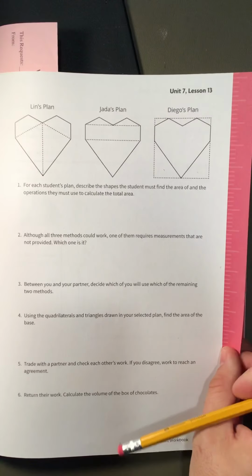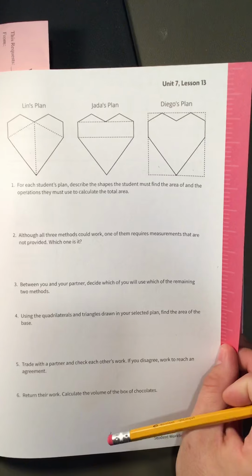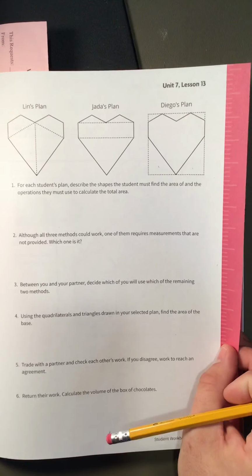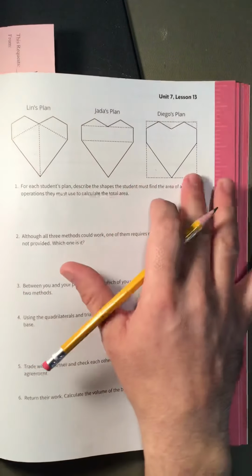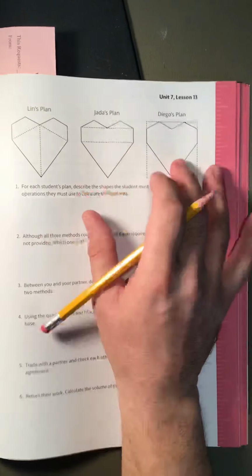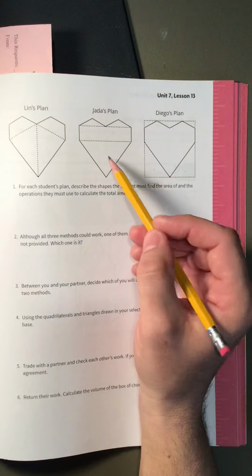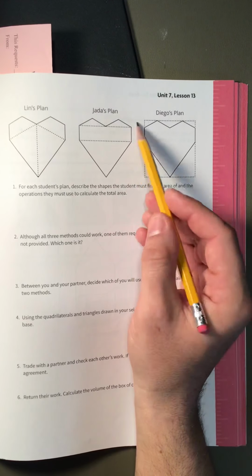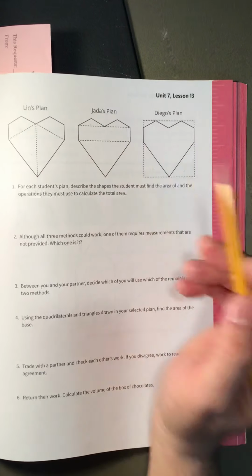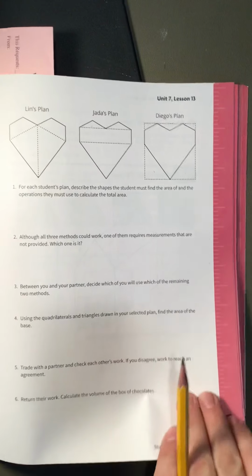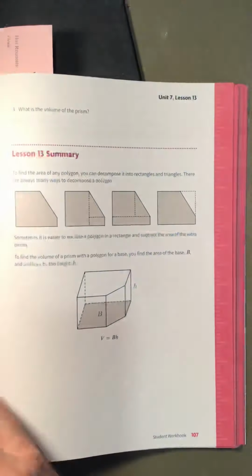Okay, now this was to kind of have you go through it with a partner and choose which ones you would like. I don't care which way you do it. Again, I would recommend one of these two. This one we haven't talked about the trapezoid formula, but you should be able to get the area of the triangle, the area of the rectangle, and these 2 triangles and add them all up, and you should have gotten an area of 40. Whichever way you choose doesn't matter to me.